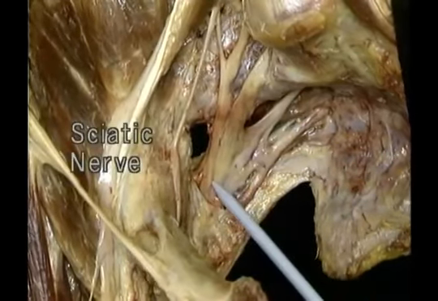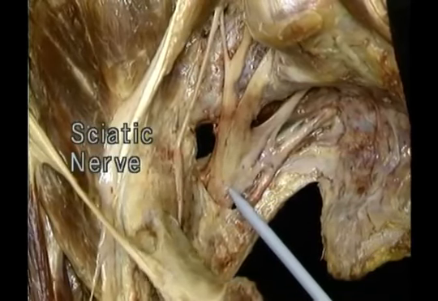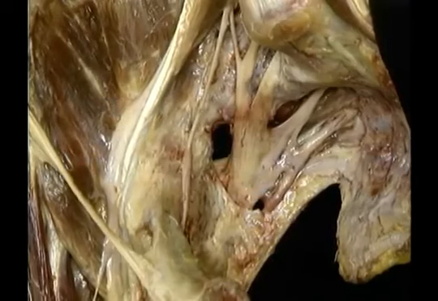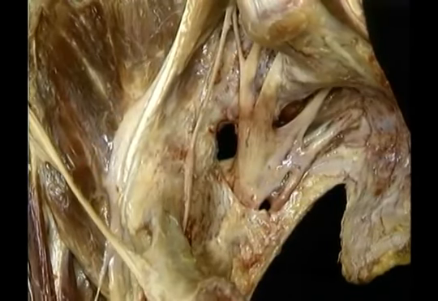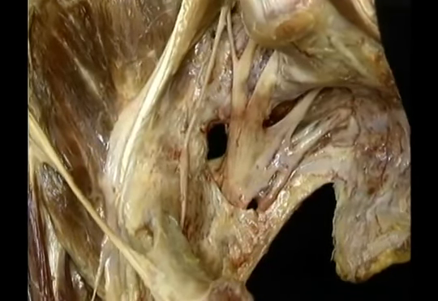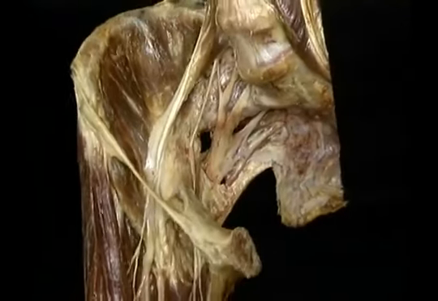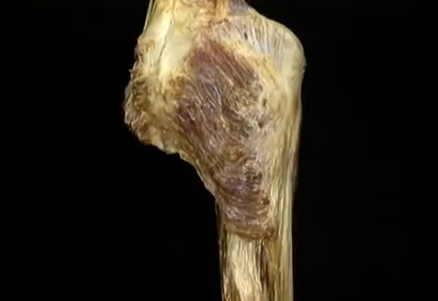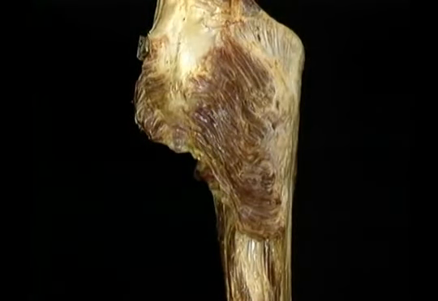This is the sciatic nerve. It arises from L4 through S3. The inferior gluteal nerve arises out of sight behind the sciatic nerve. All three nerves leave the pelvis through the greater sciatic foramen. To see where they come out, we'll go round to the back and remove gluteus maximus.